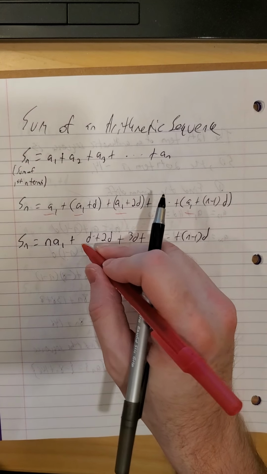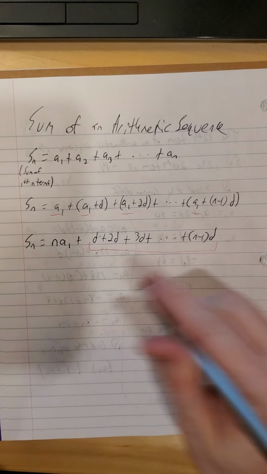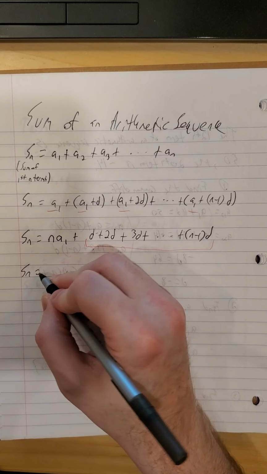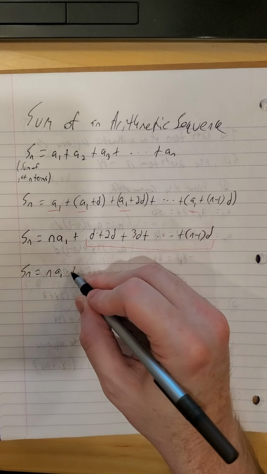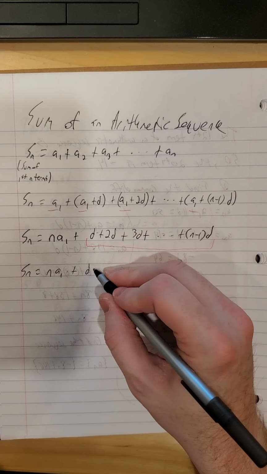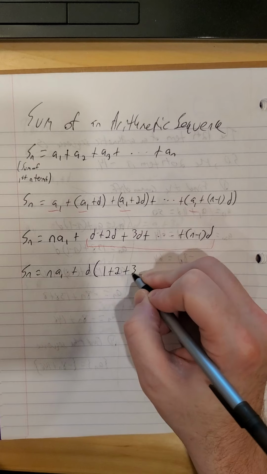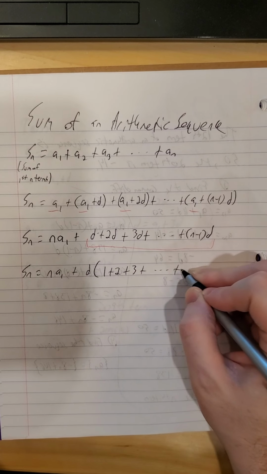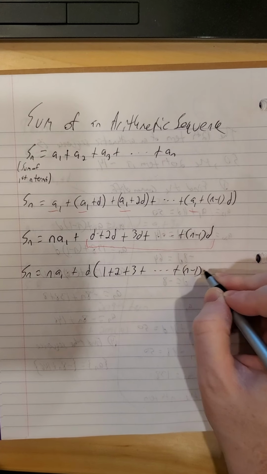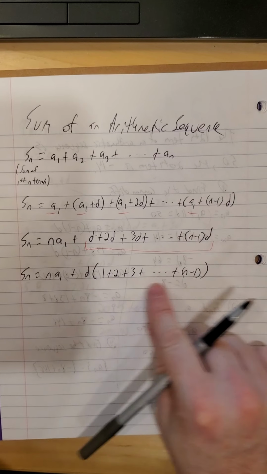With this part, we can do a little factoring. We can pull out a common factor of d, leaving us 1 plus 2 plus 3 all the way to n minus 1. This should look familiar.